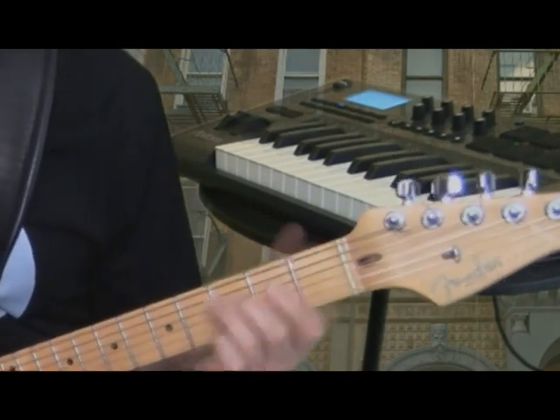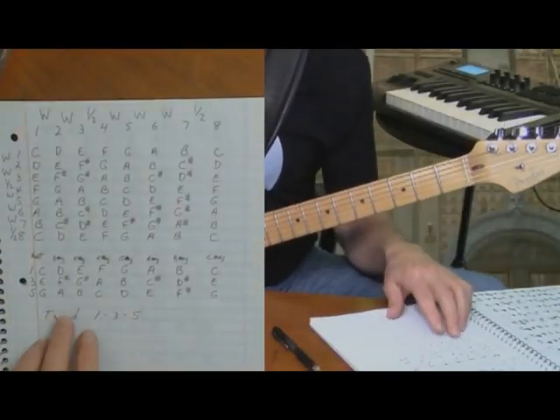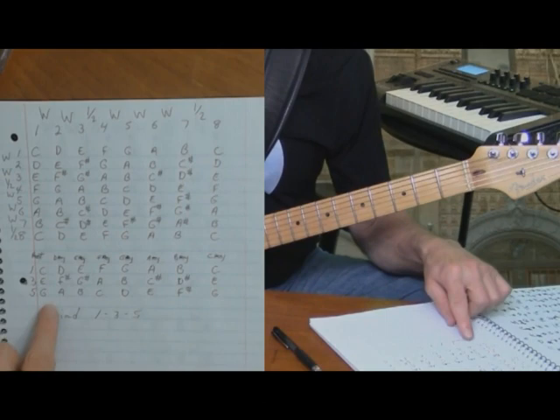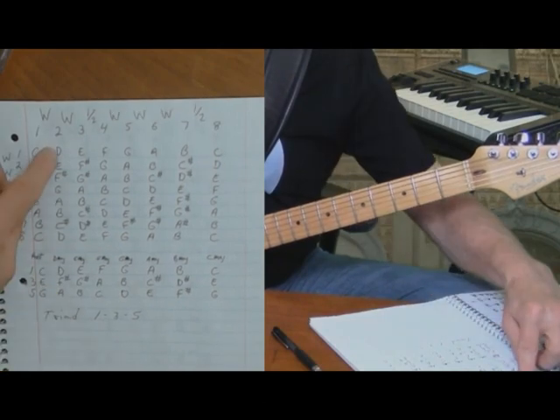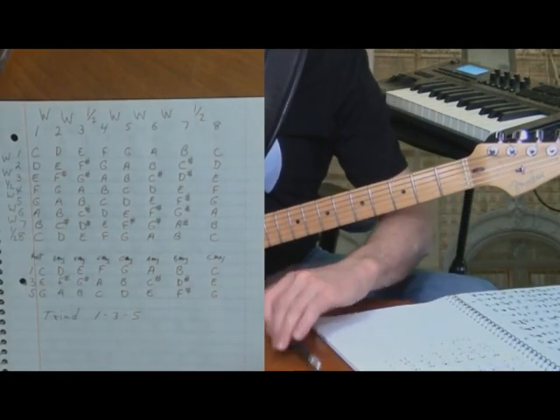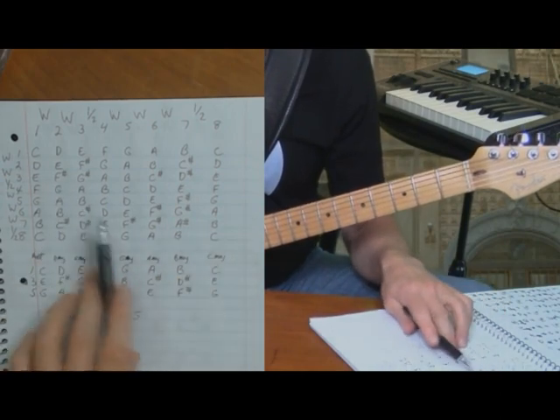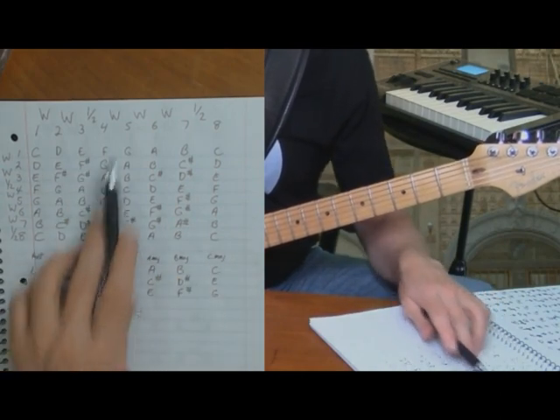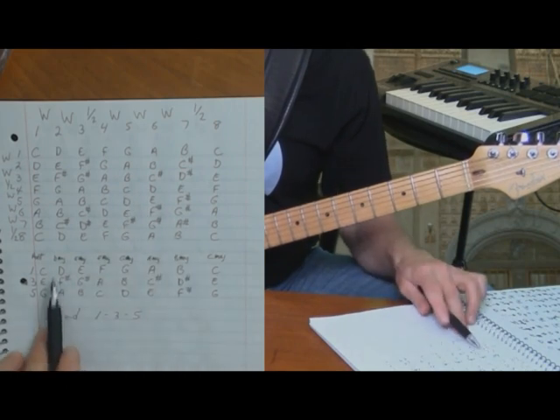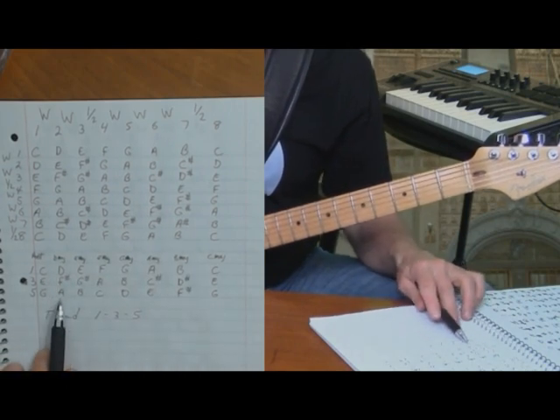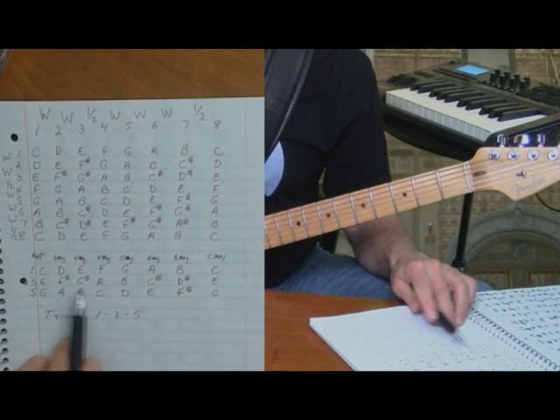Now, going back to this, you see the next triad is D, F sharp, A. This is getting into the other keys. When you get into the other keys, you're still creating major chords with this 1, 3, 5, and you have sharps.